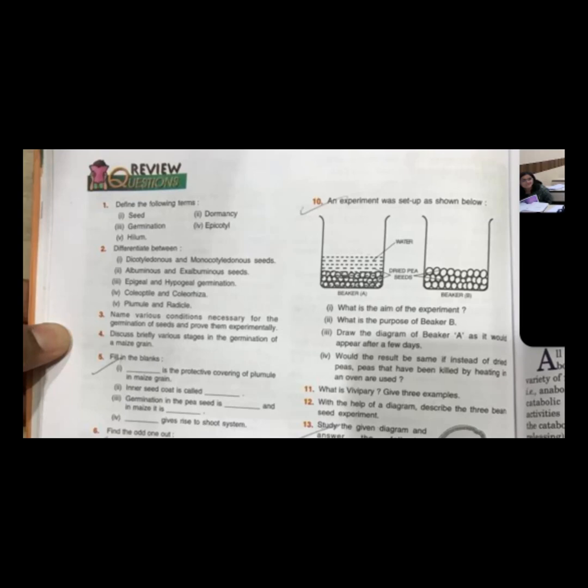So you have to focus on beaker A. They are asking whether the observation in beaker A would be the same even if heat-killed peas are used. Put the peas in the oven and then use them for the experiment. Would the observation be the same in that case?